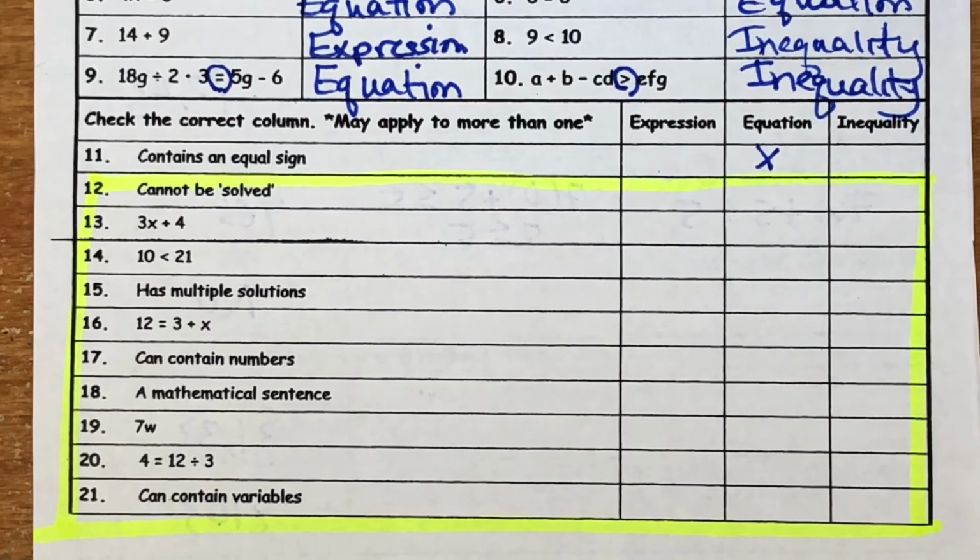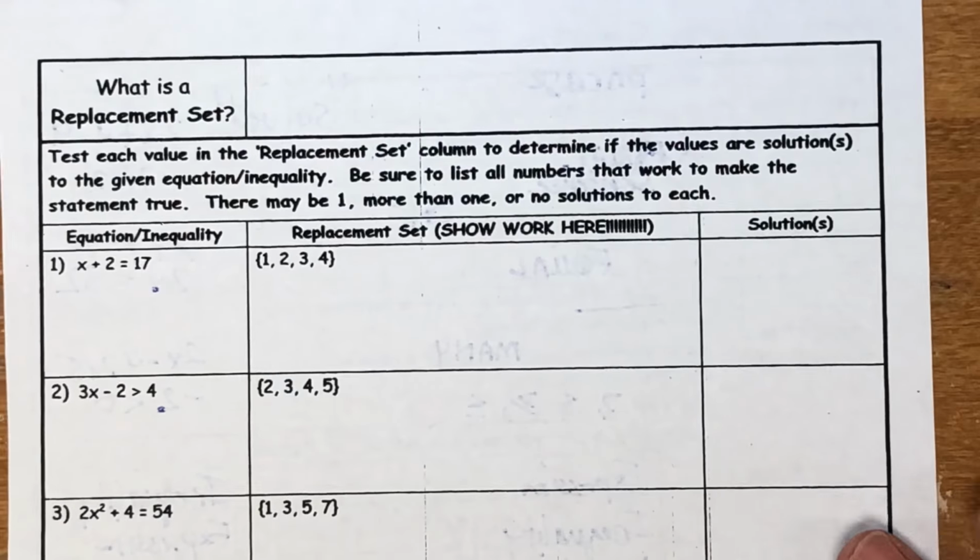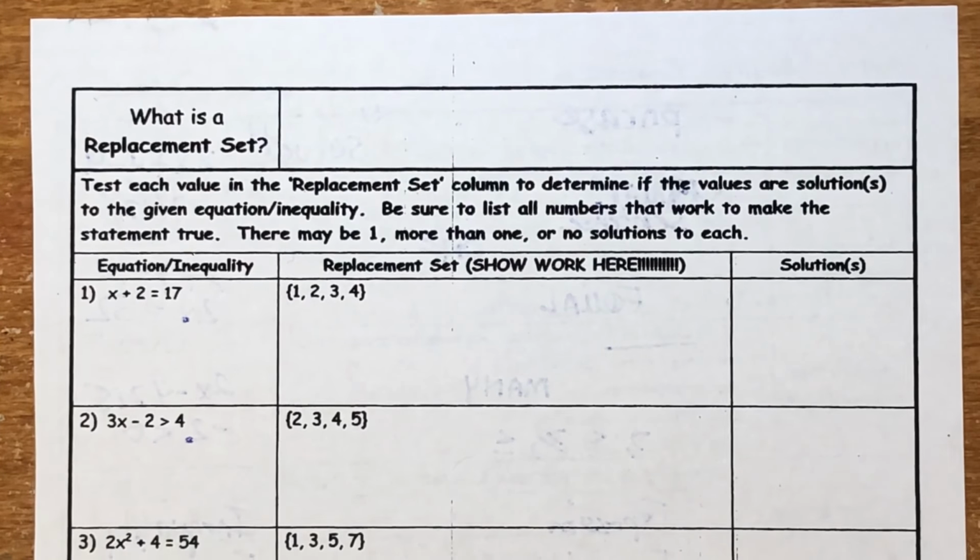And so the next part of the notes is going to be the other side, which is replacement sets. So this is going to be on the back of your notes. Okay.